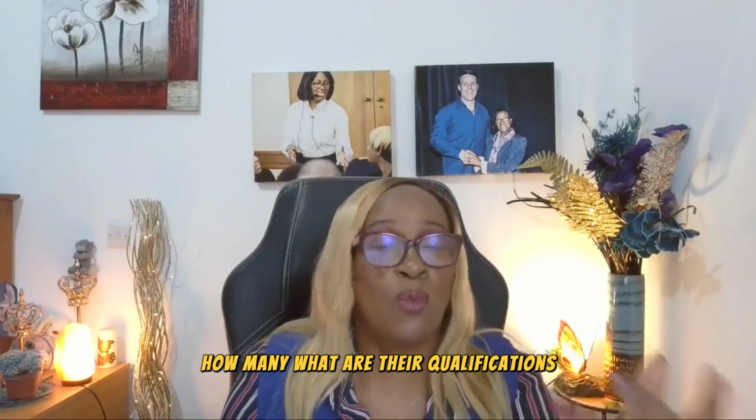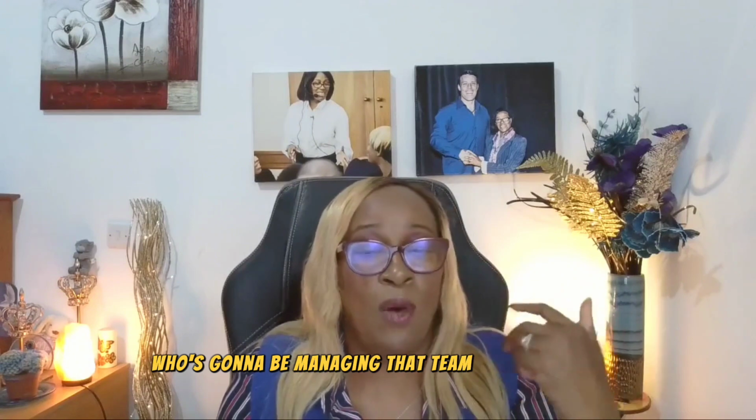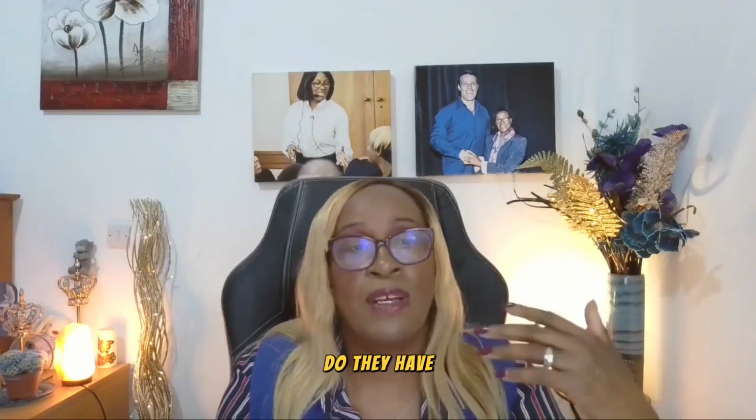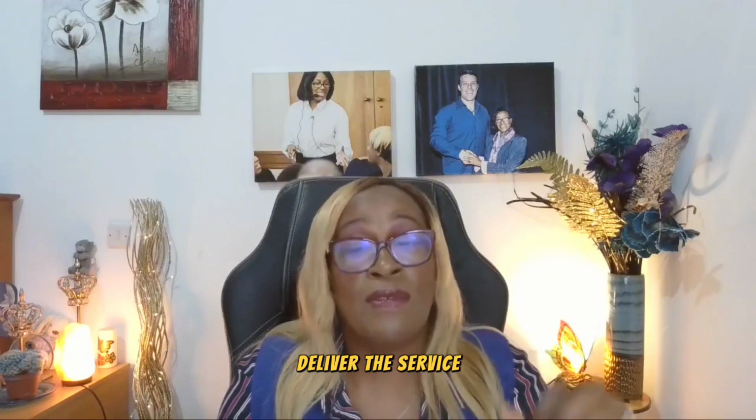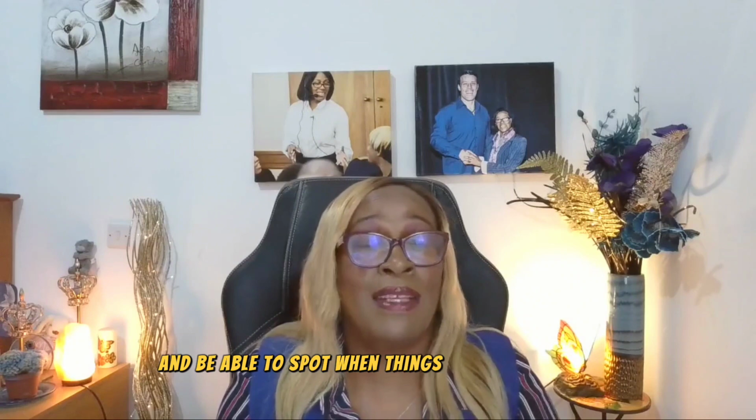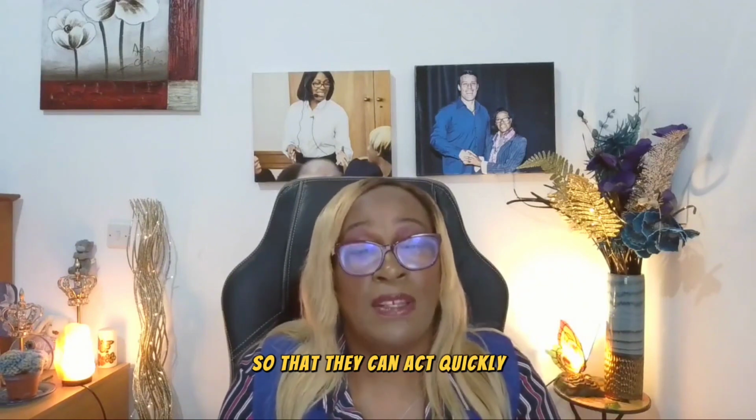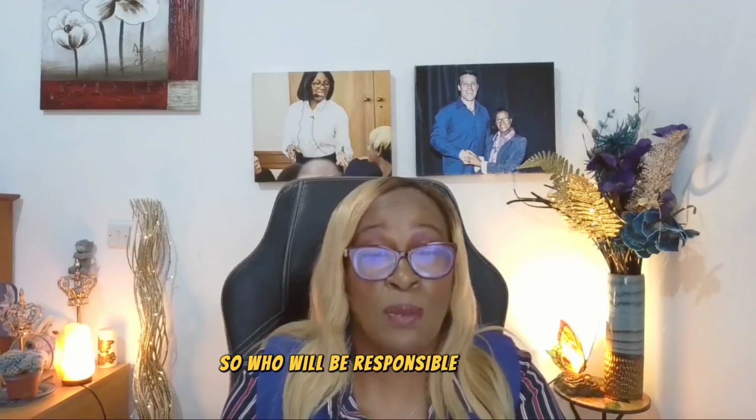So what staff members are you going to supply? How many? What are their qualifications? What experience do they have? Who's going to be managing that team? What qualifications do they have to show evidence that they're able to manage a team effectively, to be able to deliver the service and be able to spot when things are going wrong so that they can act quickly? So who will be responsible for that?